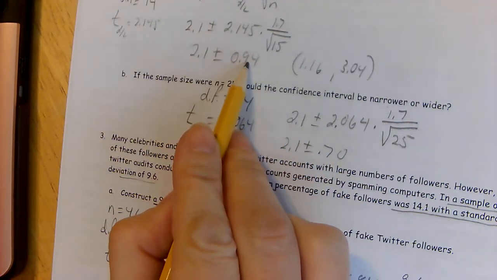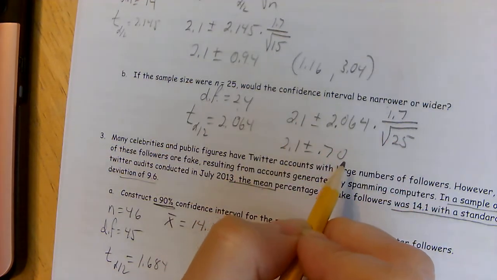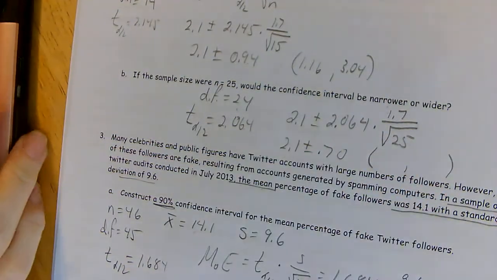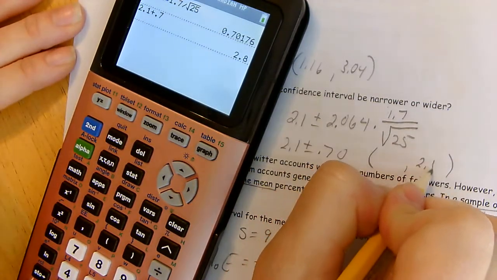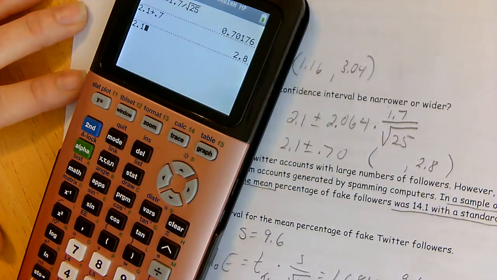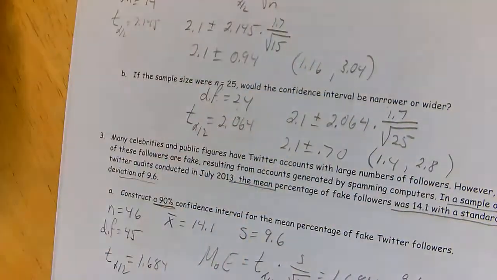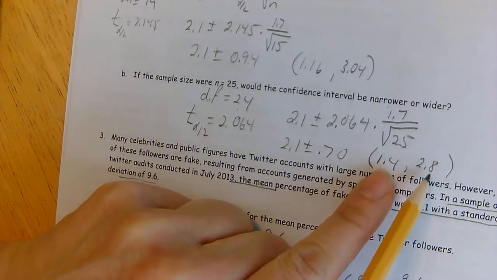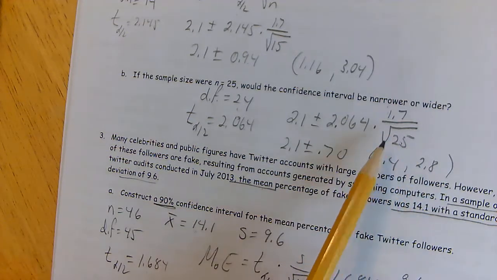That is smaller than this margin of error, so it's more accurate. So my interval will become narrower. So this is a narrower interval. It's more accurate. The higher the sample size, the more accurate you are, the lower the margin of error.